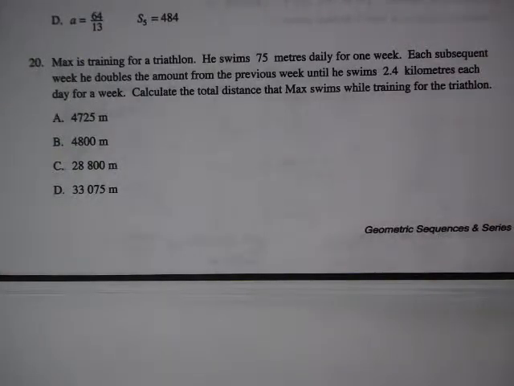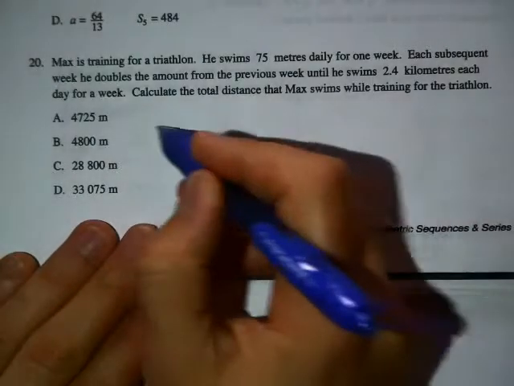So let's go set this question up. He swims 75 meters daily for a week. So there's two things happening. There are his weekly values, 75, 75, 75, 75, 75, 75 every day until he doubles. Okay, next week, 150, 150, 150, 150, 150, 150. So we really need to draw it like this.